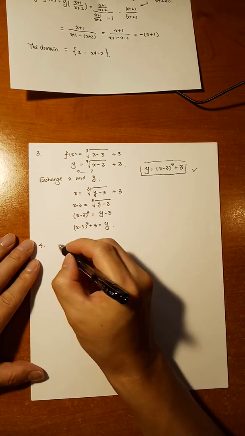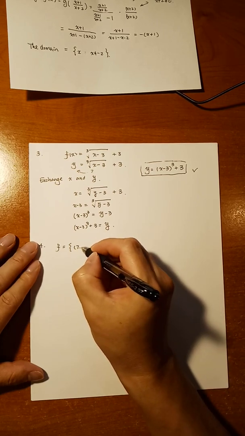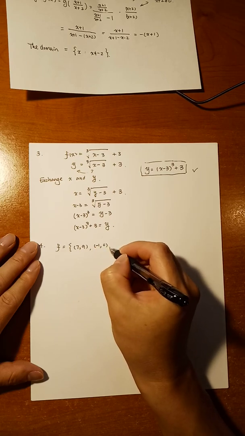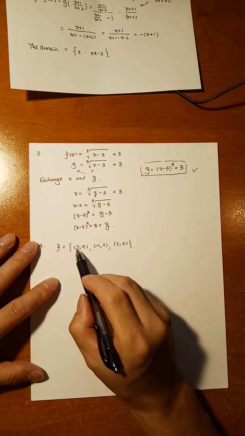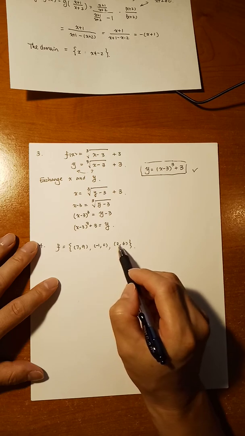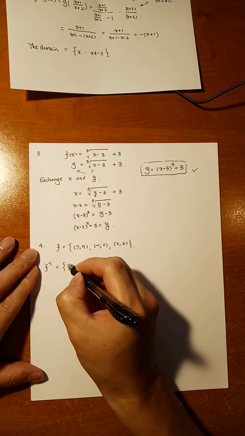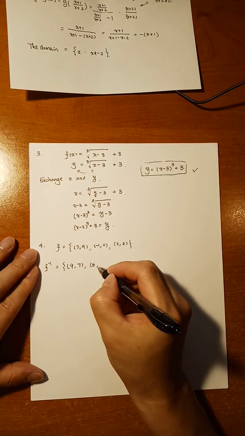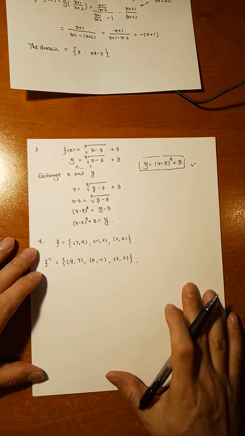Problem 4, we have a function determined by the pairs (7, 9), (negative 1, 0), and (2, 6). This is a function. It means when you have input 7, output 9; input negative 1, output 0; input 2, output 6. Then we're looking for F inverse. F inverse means you just exchange 7 and 9, exchange negative 1 and 0, and exchange 2 and 6. This is an inverse function.